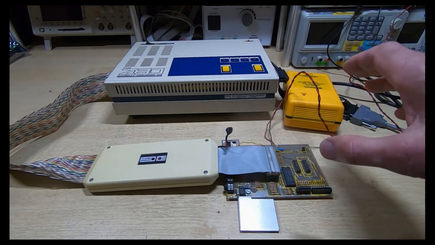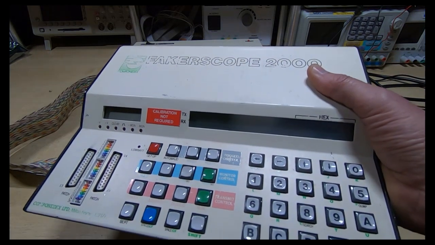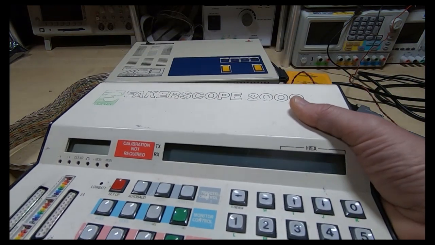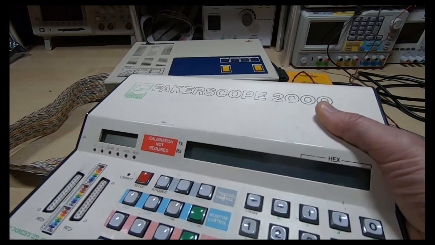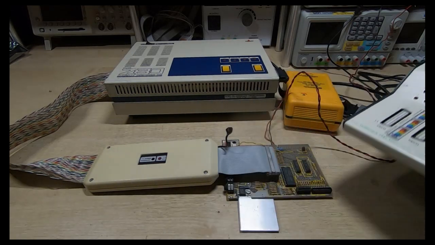So what I've done so far is put together the basic framework of the application, and I started off by hooking up my Fakerscope to the serial port, and the reason for using this is it allows me to send out a continuous stream of data to the serial port on the PC.